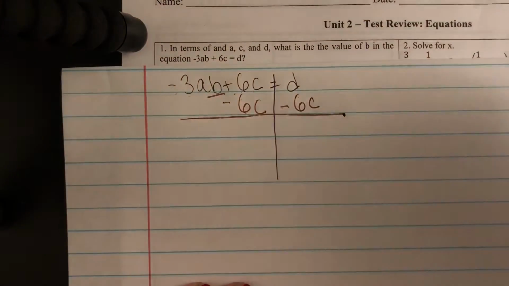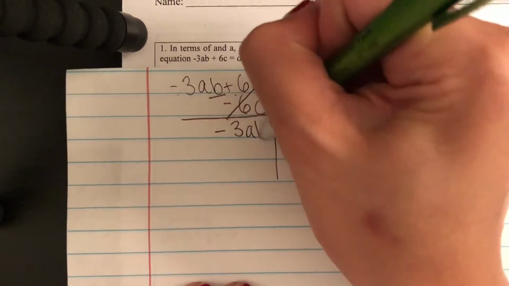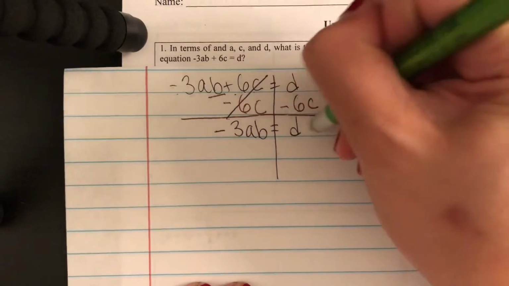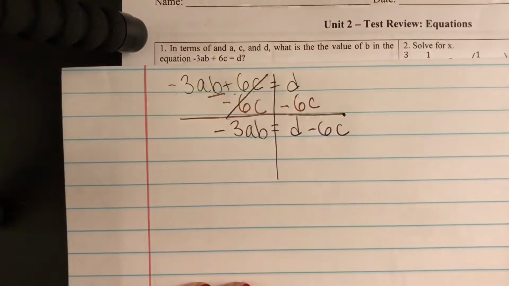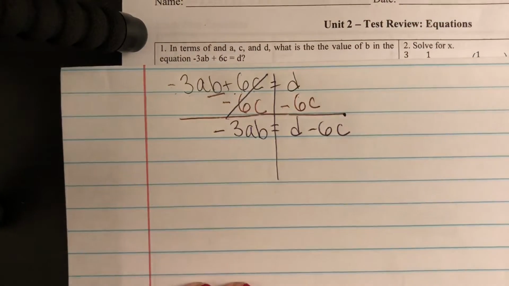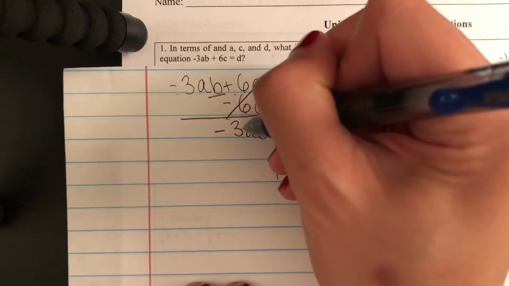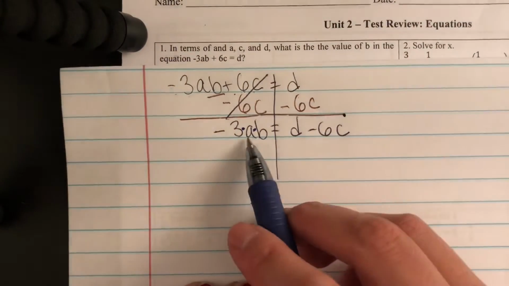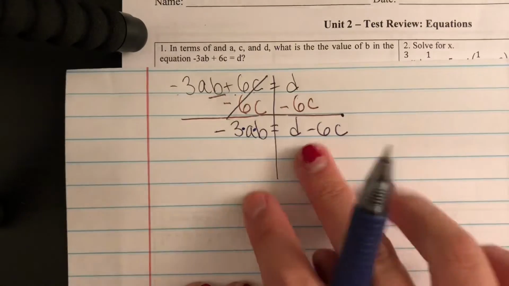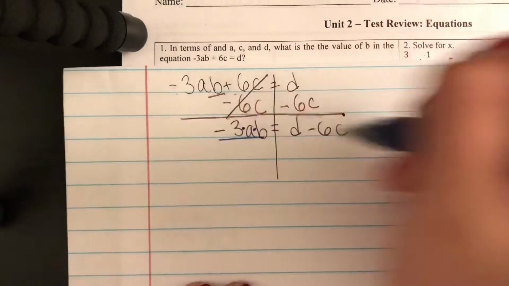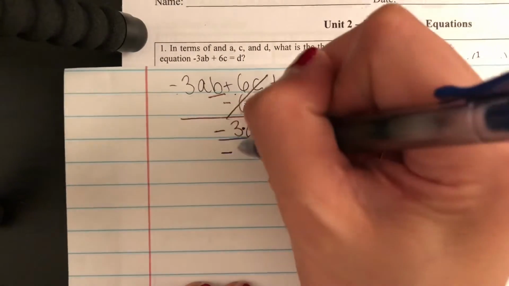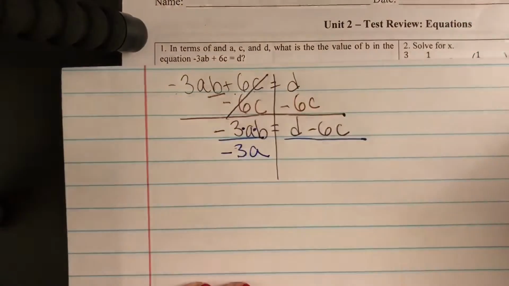When I do that, I get to cancel these, and I have negative 3ab literally equals d minus 6c. Now to get this b by itself over here, I see that it's being multiplied, these invisible multiplication signs, by a and negative 3. So in order to undo that, I've got to do the opposite, which is division, by both negative 3 and a.